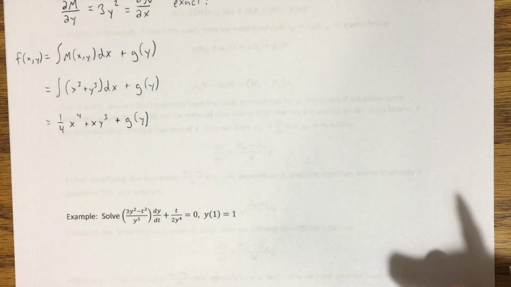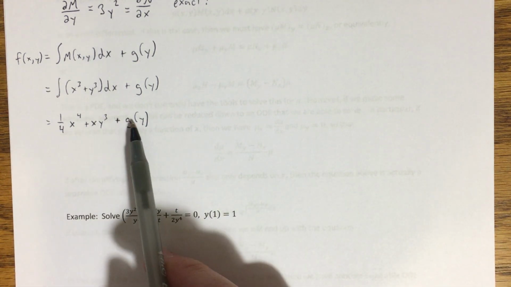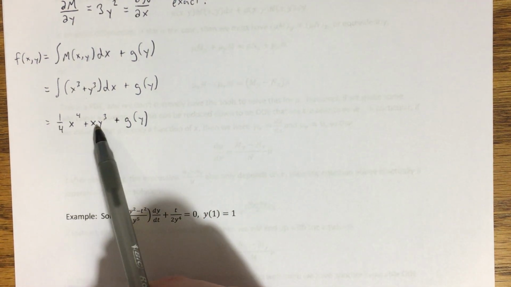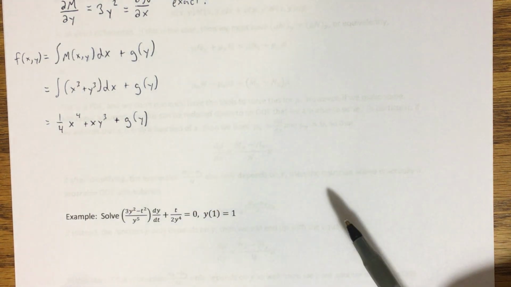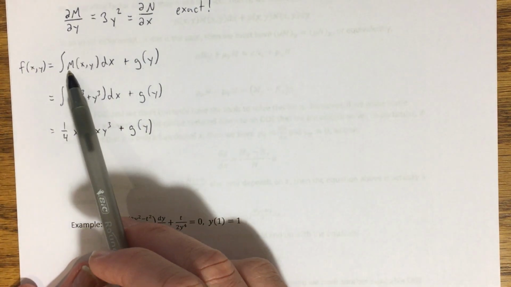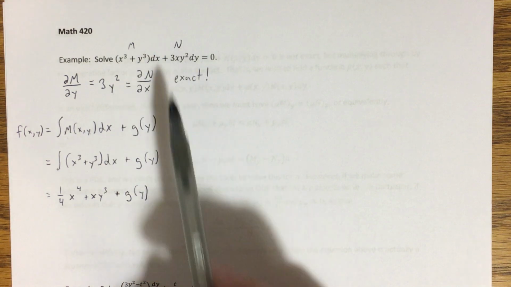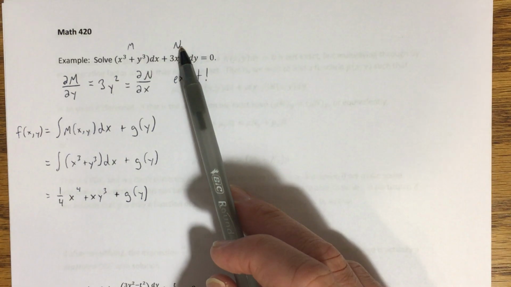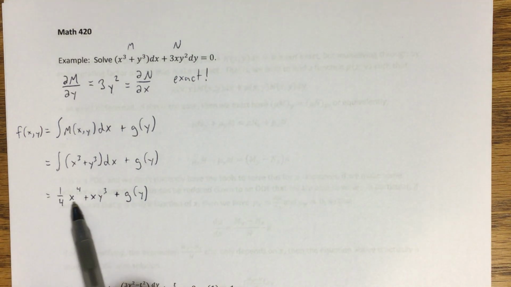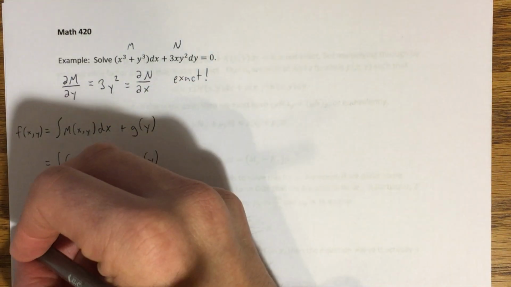So the function that we're looking for, f of x, y, is this. But I can't use this because I don't know what g of y looks like. So I've got somewhat of a picture of what the function f of x, y looks like, but this little bit is still obscured to me. So how do we figure out what this term looks like? Well, notice so far I've only used m for my original differential equation. I'd like to see how n plays into that. So remember what n is. n is the partial of f with respect to y. That means if I differentiate this with respect to y, I can set it equal to n. Okay? So let's do that.